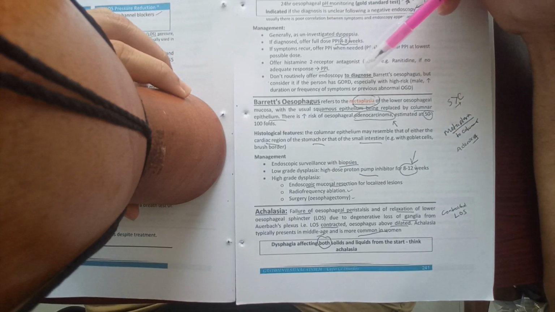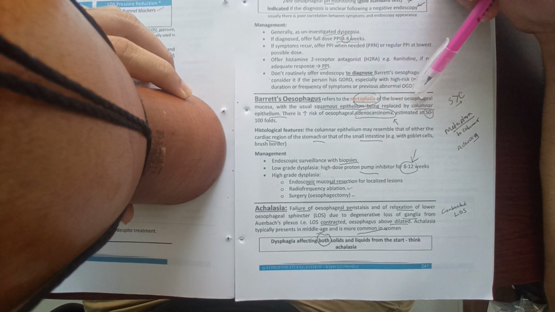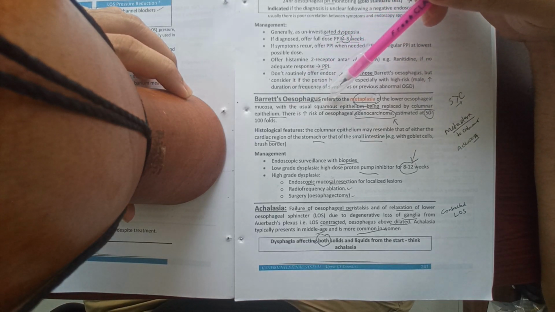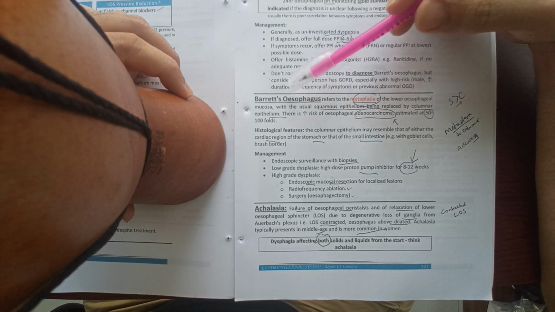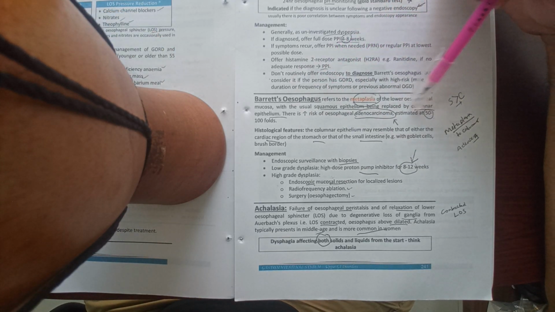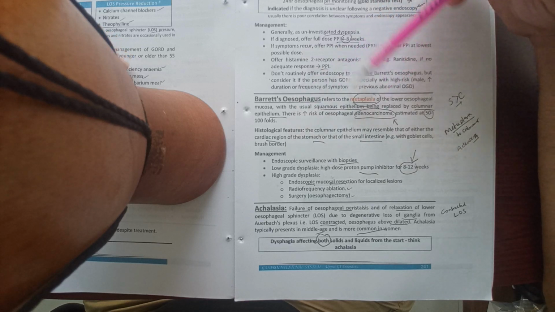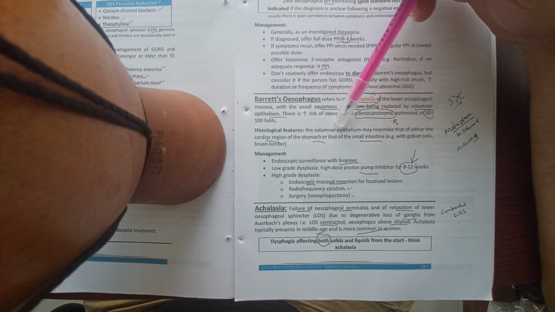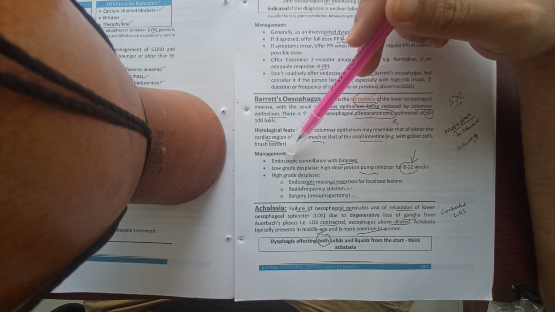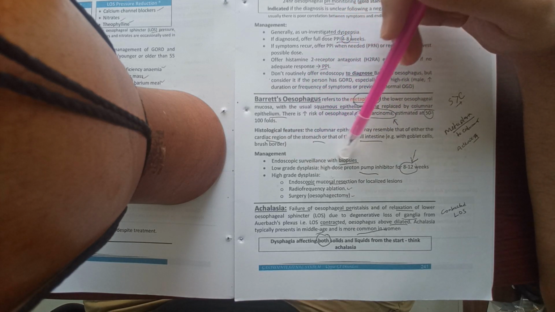Barrett's esophagus is another important thing. It refers to metaplasia of the lower esophageal mucosa, with the usual squamous epithelium being replaced by columnar epithelium. There is an increased risk of esophageal adenocarcinoma, estimated at 50 to 100 fold. Adenocarcinoma, not others. Histological features: the columnar epithelium may resemble that of either the cardiac region of the stomach or that of the small intestine. Management can be endoscopic surveillance with biopsies.